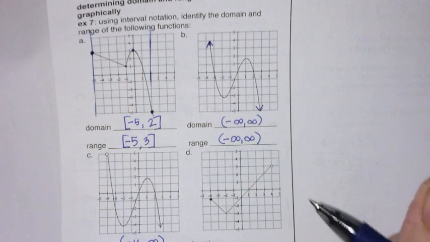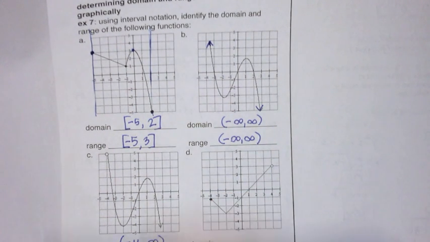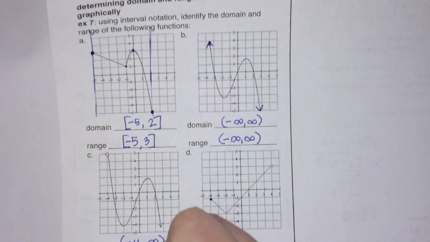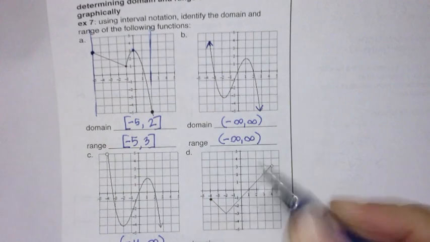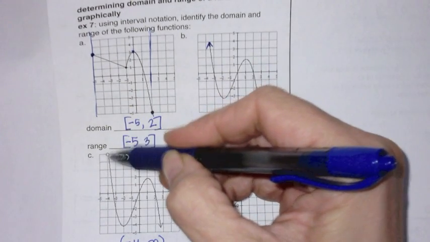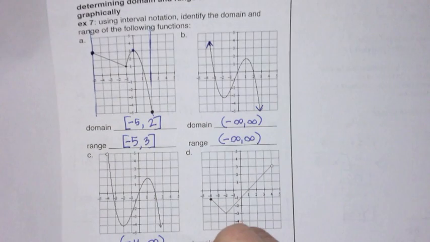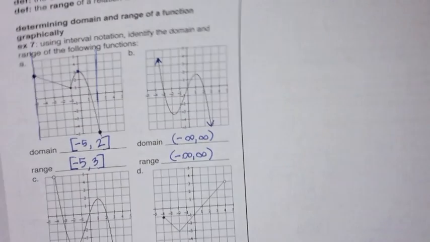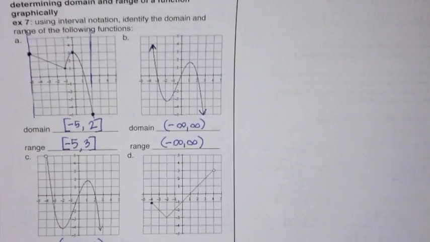Now let's take a look at the range. So bottom to top, this graph is going to keep going down, so -infinity. And then what's its highest y value? It's way up here, but it can't equal it, so it's 5. Okay, moving on. This is so fun.